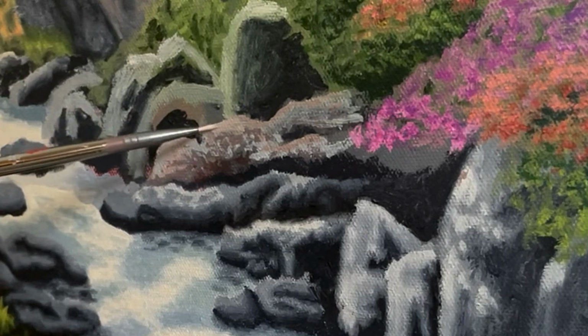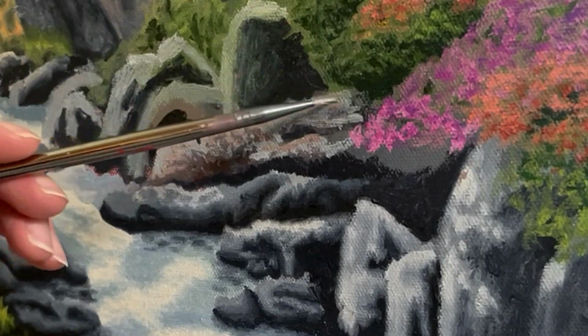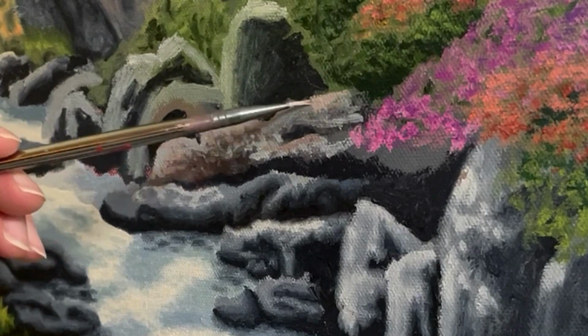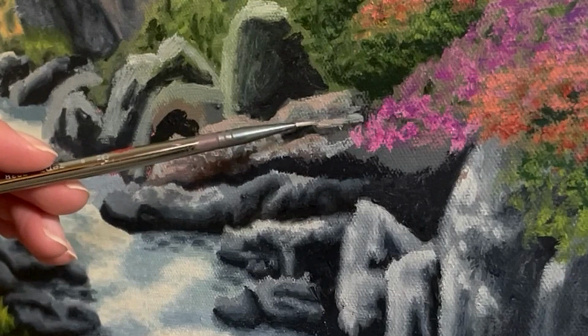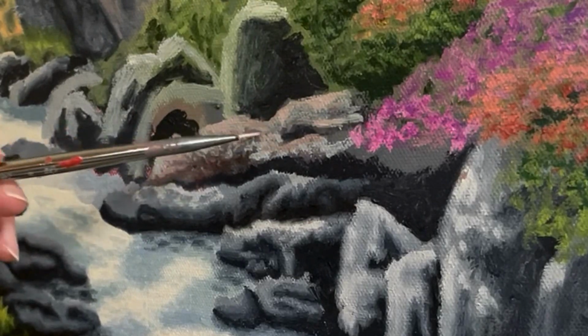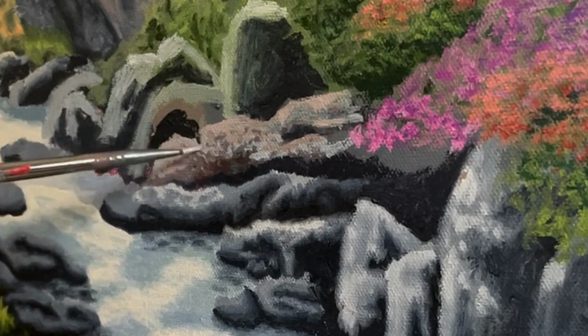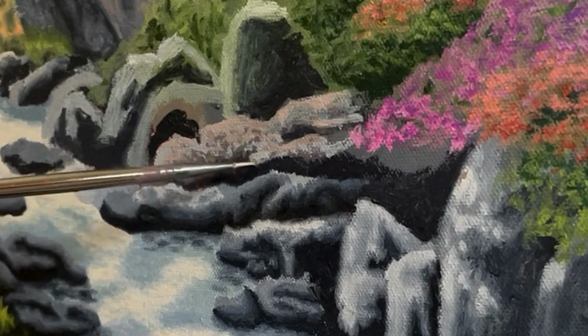So as you continue adding these various textures on these rocks, feel free to go back and forth with the light and dark color values. Painting these rocks is kind of like sculpting them with the layers of paint that we're adding. And remember that the main source of light is coming from the back, so the lightest parts of the rocks are going to be on top.